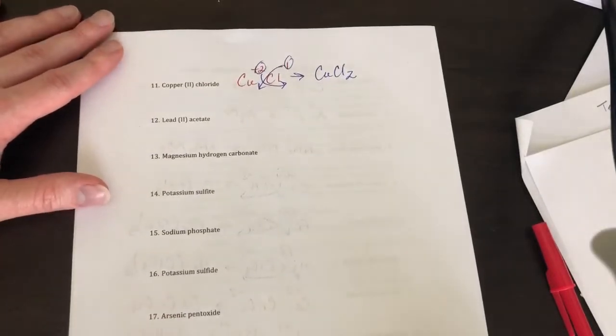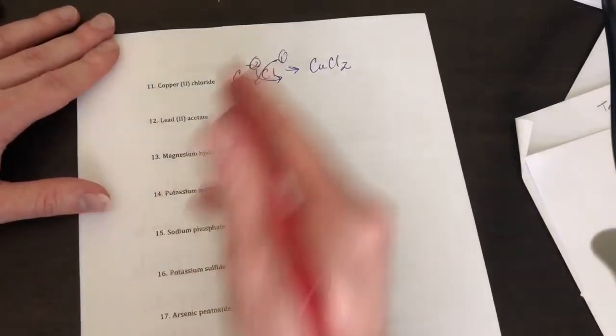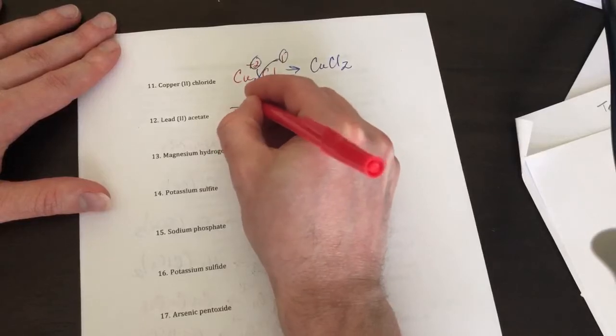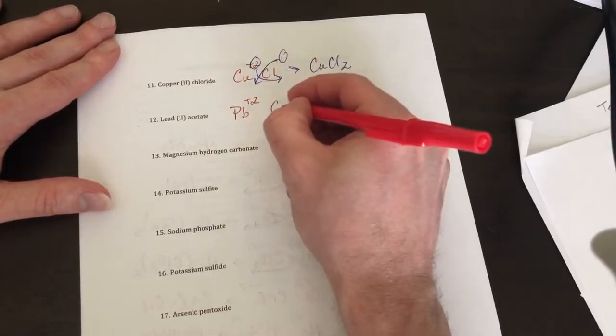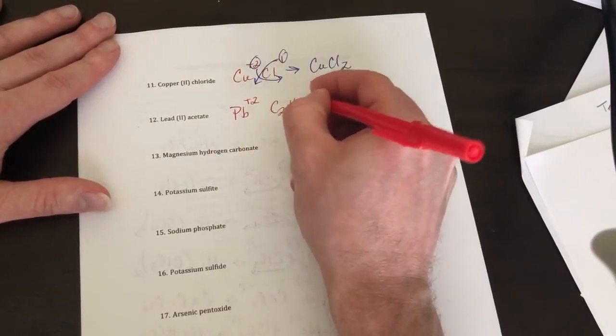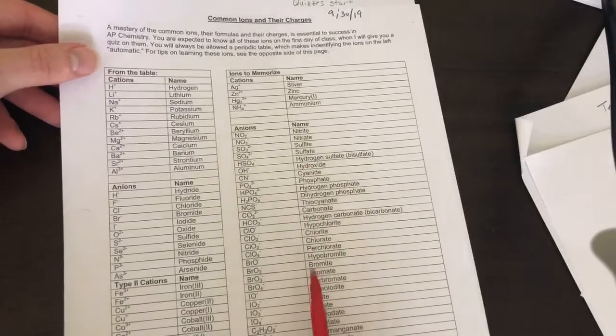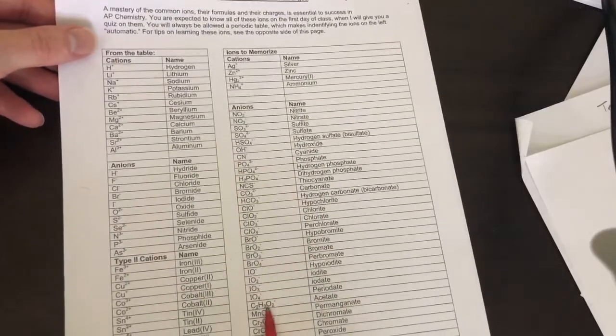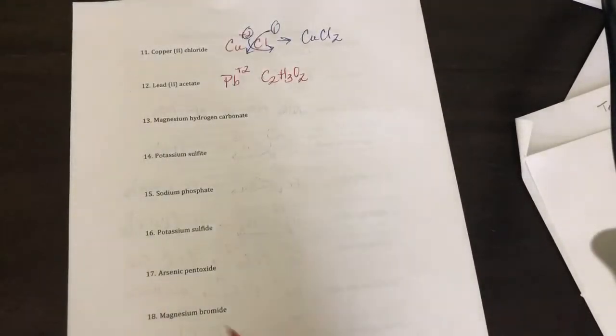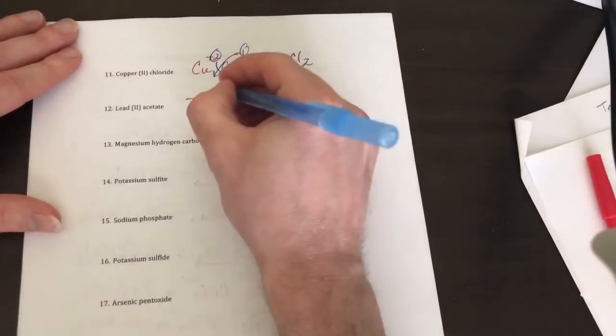Okay, symbol for lead is Pb with a +2 charge. Acetate is C2H3O2. Okay, we get that from our chart. So acetate is right here. Okay, so it has a -1 charge. So those are not equal and opposite, so we have to crisscross.